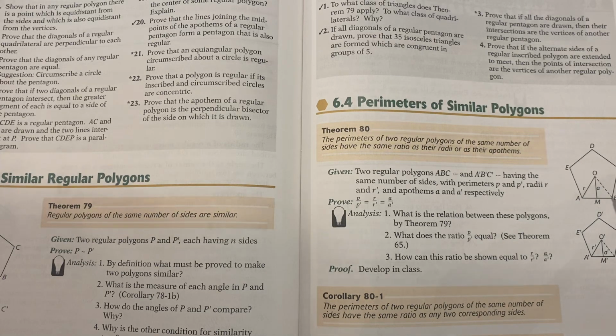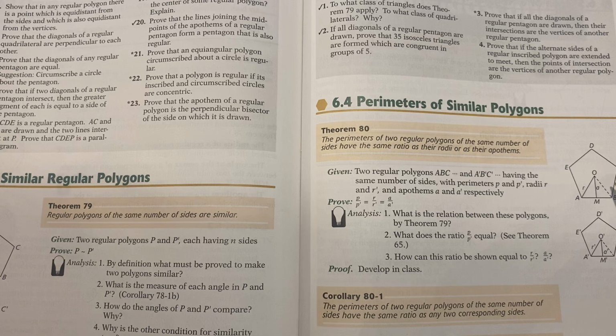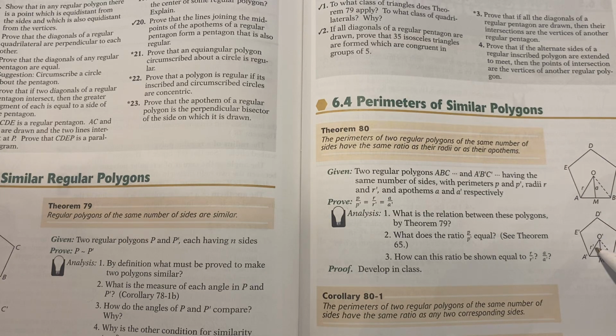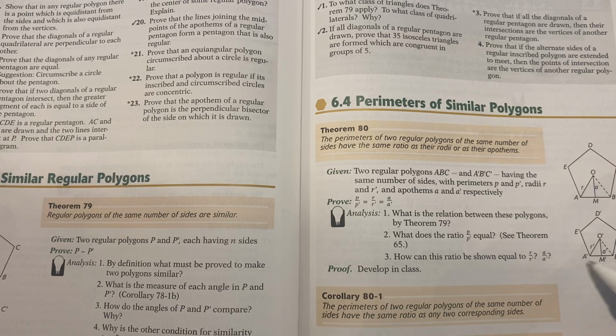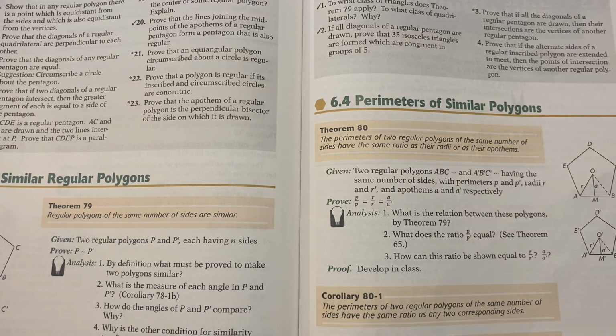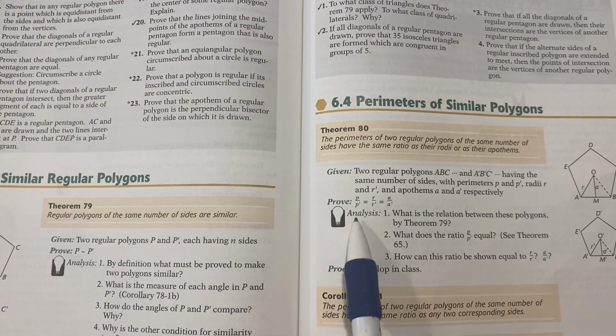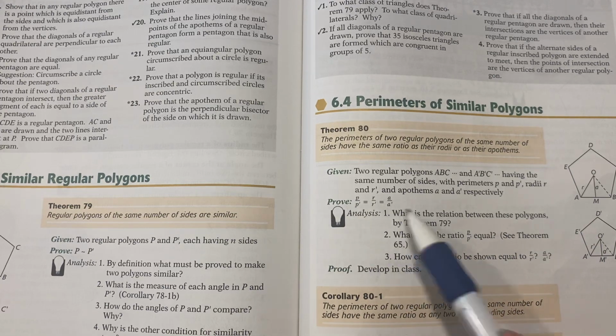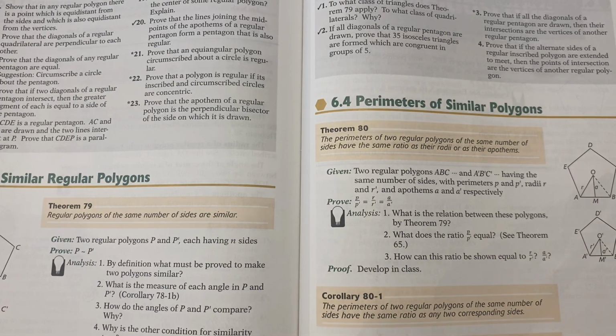So here we have 2 similar ones. You're going to have a radius here, and the ratio of this radius to this one is going to be the same as the whole perimeter ratio, this one to this one, and the apothem to the apothem is going to be all the same. The only time you have to worry about this is when we have areas. When you're talking about ratios, the perimeters, radii and apothems are all going to be the same ratio, so it's very easy. The ratio of one to the other is all the same, this to this, this to this.